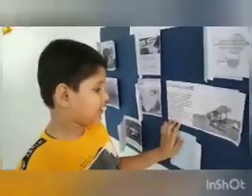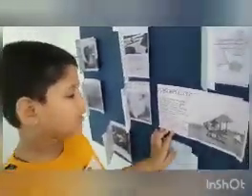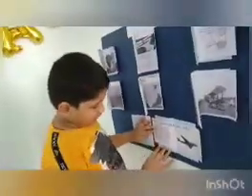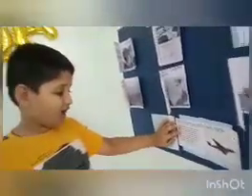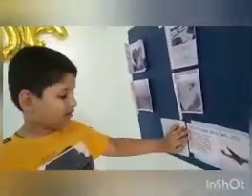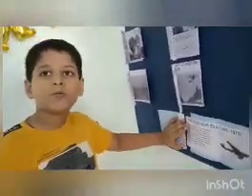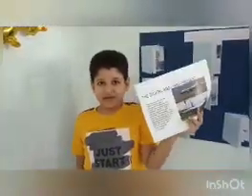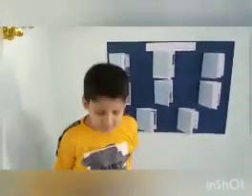Next is the jet fighter, and then the next is after World War II. The first commercial jet airliner to fly was the British de Havilland Comet in 1952. Nowadays you can see the military planes and the planes which we can fly. So that was the history of the aeroplane. Hope you have enjoyed. Thank you.